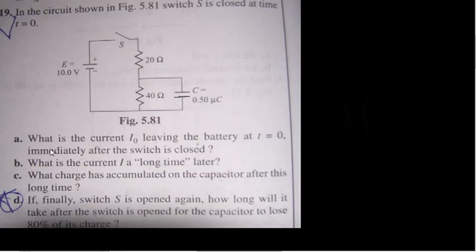Okay, let us start with the first problem, the one in section A. Section A: I naught, the current leaving the battery at t equal to 0, immediately after the switch is closed. The switch is closed at t equal to 0, means at t equal to 0 this switch will be closed at this time.